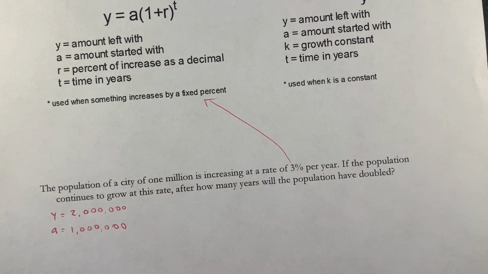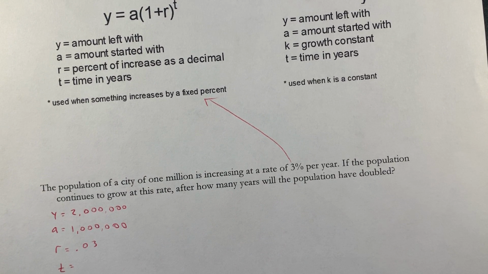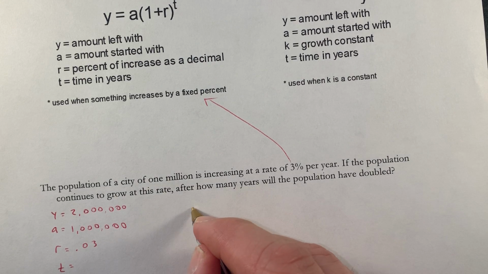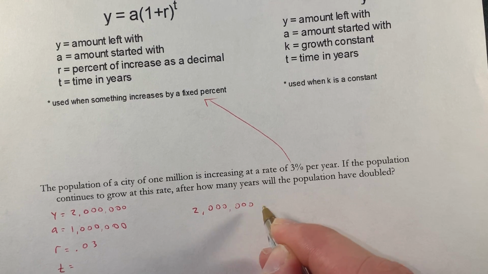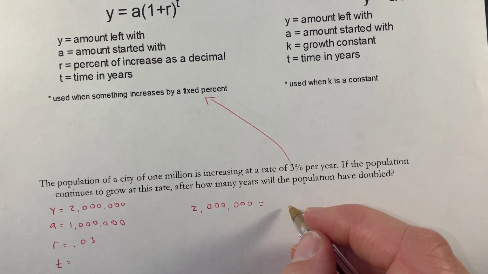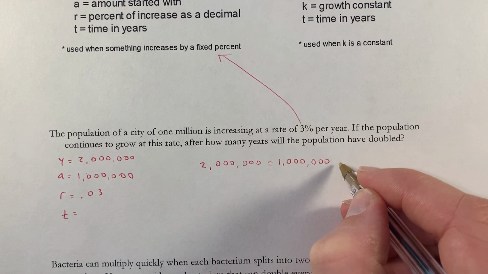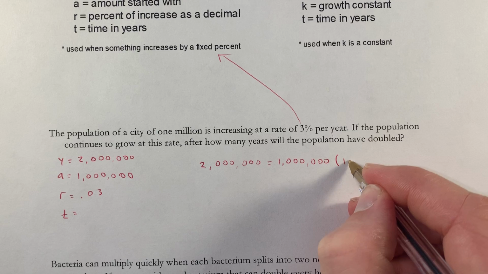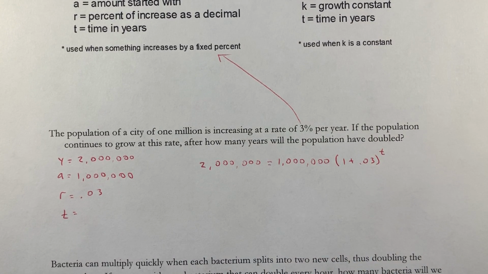So r is the only variable we have not filled in yet that we can fill in, 3%. So r is 0.03. T is what's unknown. We have to figure out that time. So y, that's 2 million, equals a, 1 million, the starting amount, times 1 plus r, 0.03, to the t power.